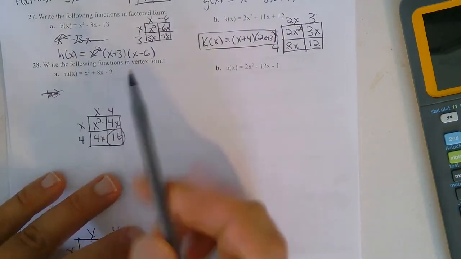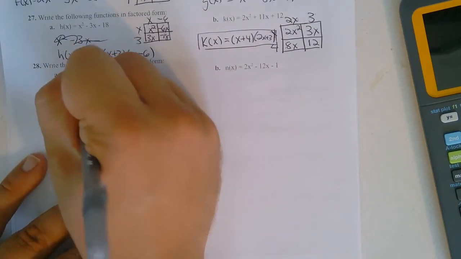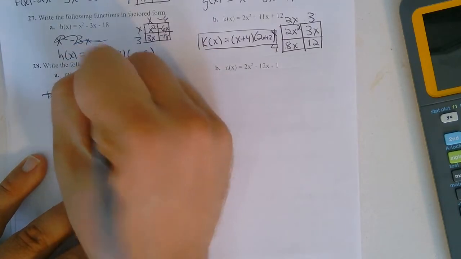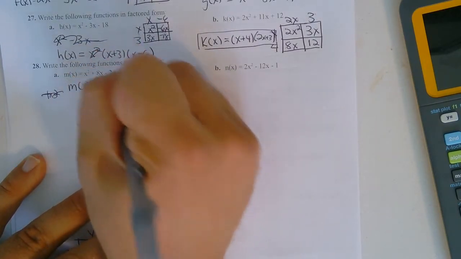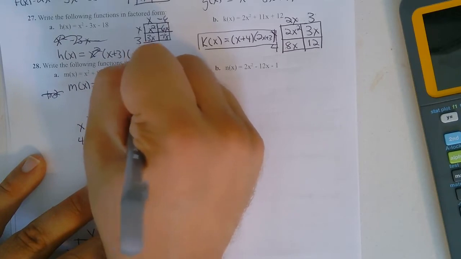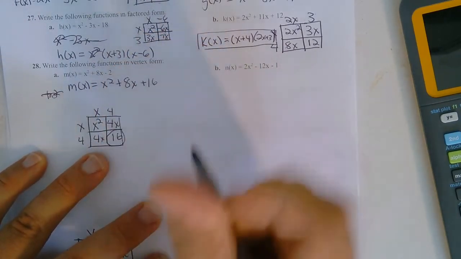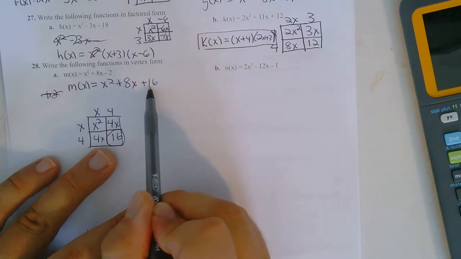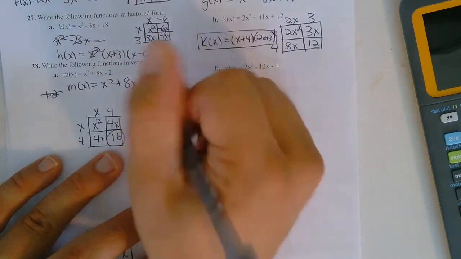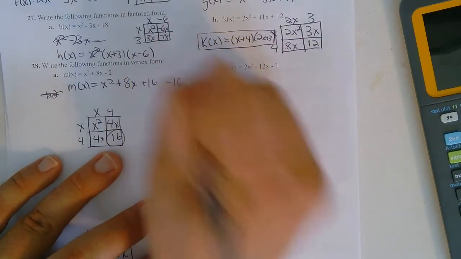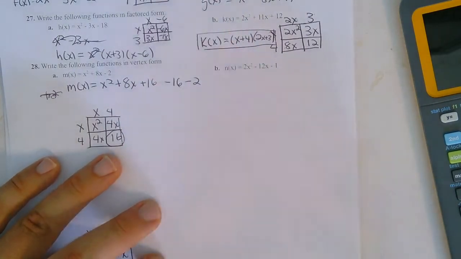So what I'm going to do is go m of x equals x squared plus 8x. Now I'm going to add the 16. However, because I added 16, to make that not unbalanced, I'm going to have to subtract 16 and then subtract 2.